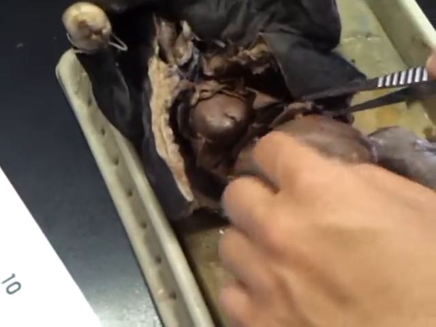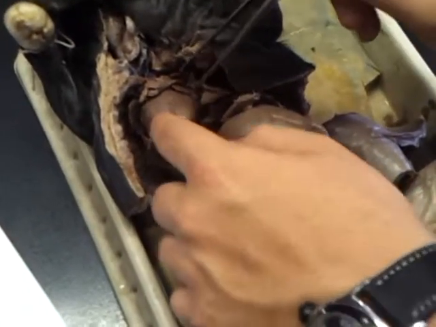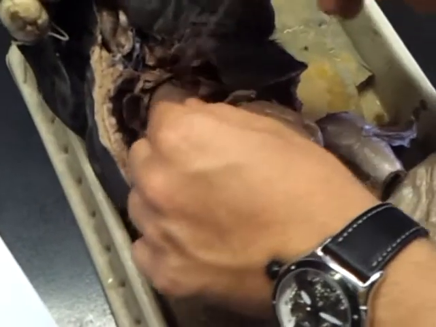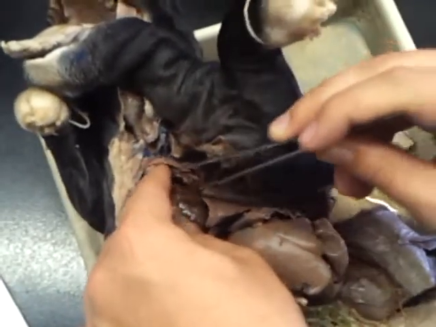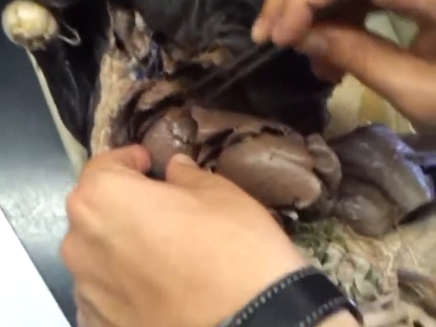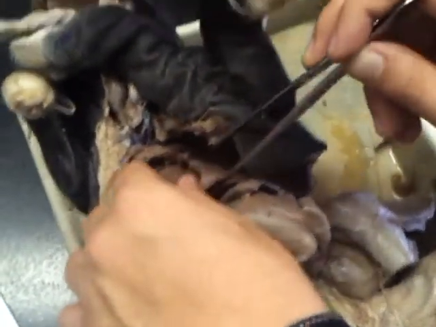Alright, on the heart, remember this is going to be the right side of the heart. This is the left side of the heart, coronary artery. So this is the right atrium, left atrium. Remember from the right side, right ventricle, you're going to have the pulmonary artery. The pulmonary artery runs to the lungs.